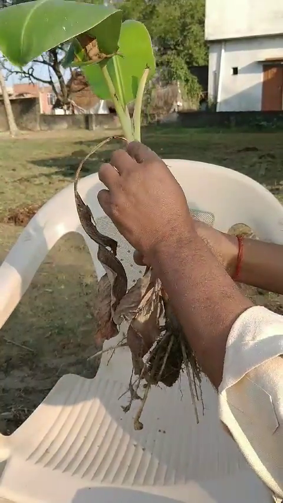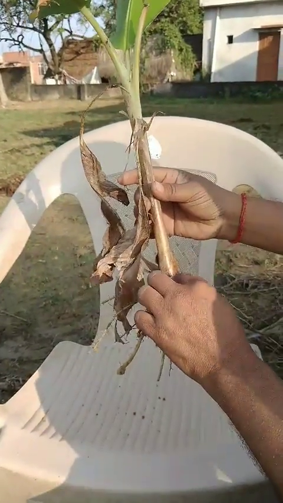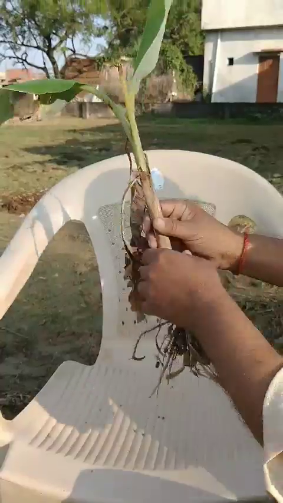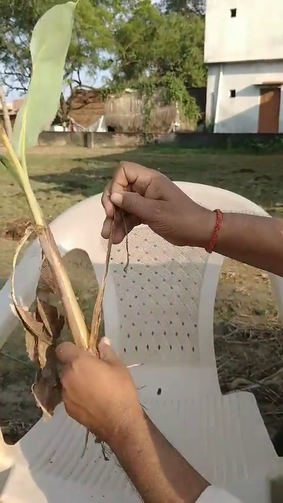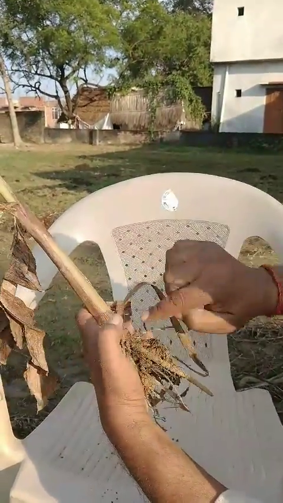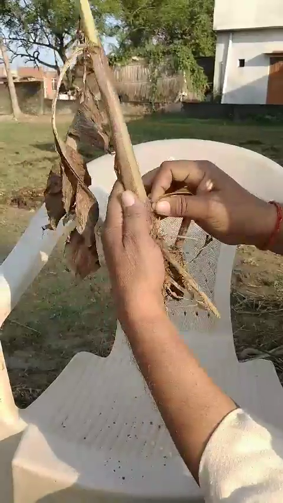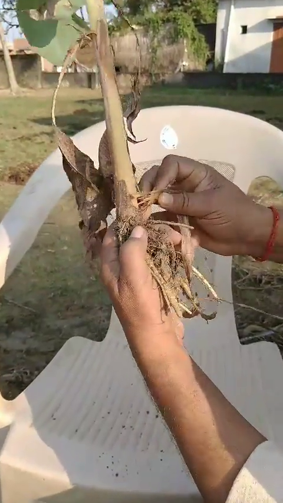Can you see this? And it comes up to here, right? You see this dried leaf. If I remove this dried leaf, its leaf base comes up to here, right? So where is the stem? You see, this one is the stem.